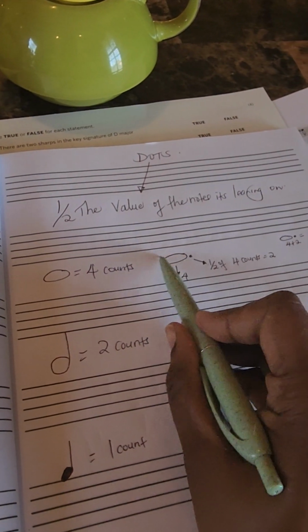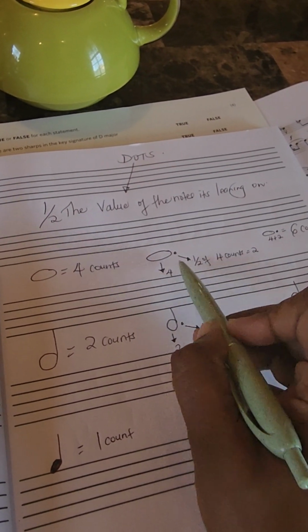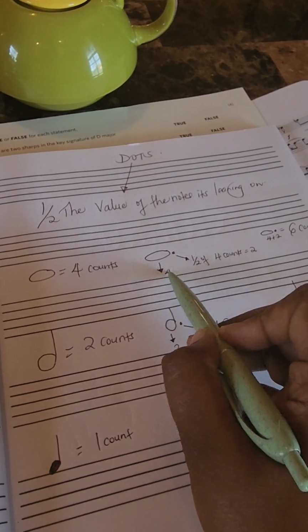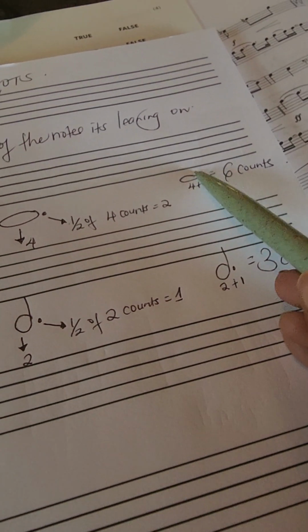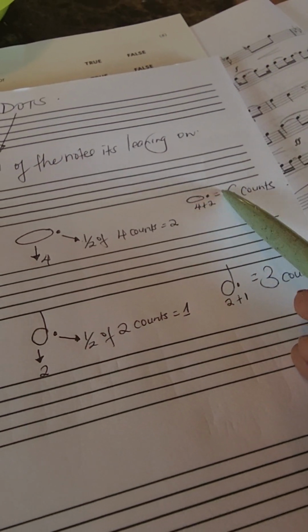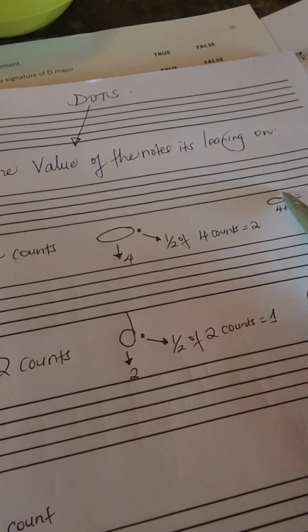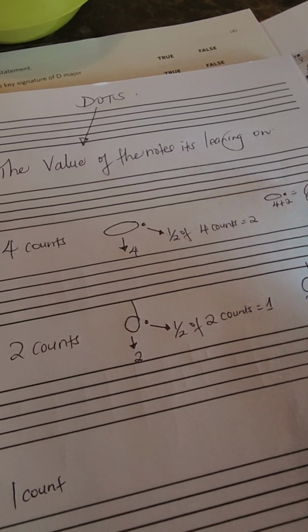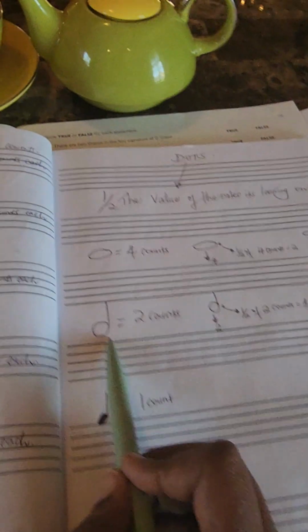So the semibreve, or the whole note for that matter, is 4 counts. The dot is half of that, which is 2. Which leads us to this answer: 4 plus 2, which is 6 counts. So the whole note with a dot next to it would be 6 counts. Let's go to our minim.